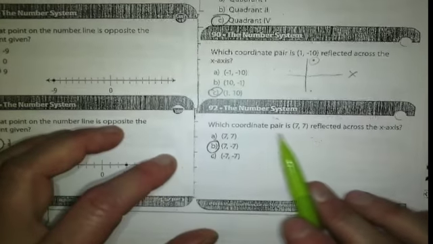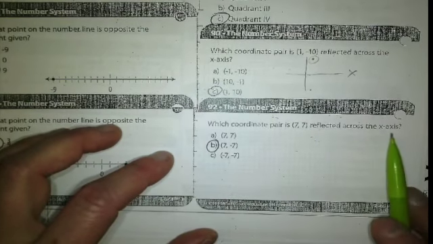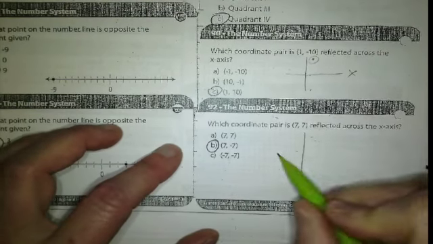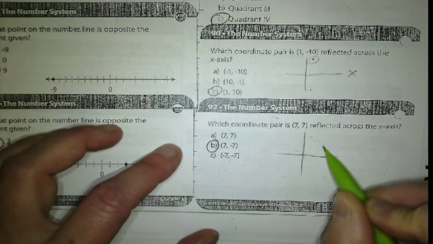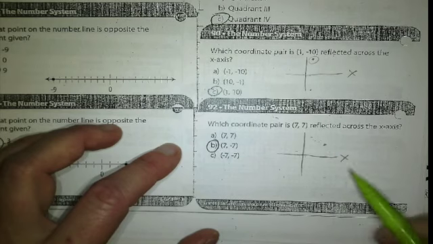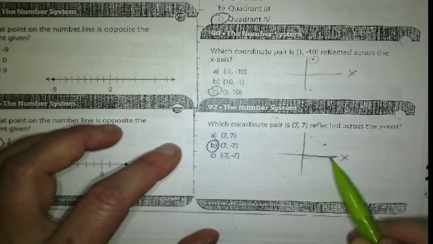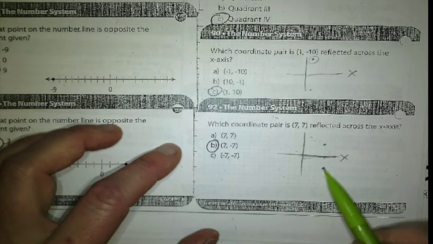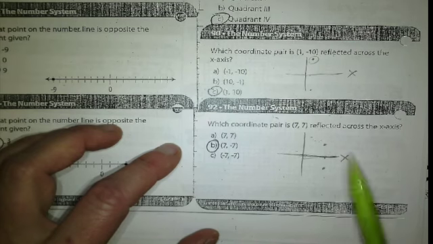Which coordinate pair is 7, 7 reflected across the x-axis? So again, I'd quickly just draw this. If I think about going over 7, up 7, I'm somewhere right here. If it's going over the x-axis, so I've got it reflected over here, it's still 7, but it'd be down 7. So 7, -7. So that's a real quick way of doing that without even having to draw a coordinate grid. You can kind of see how that works. So that was that one.